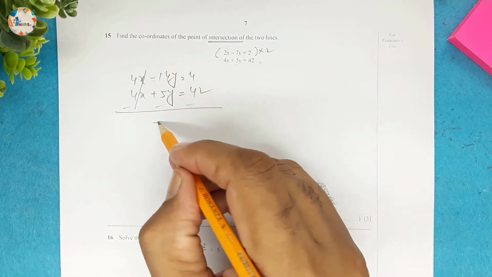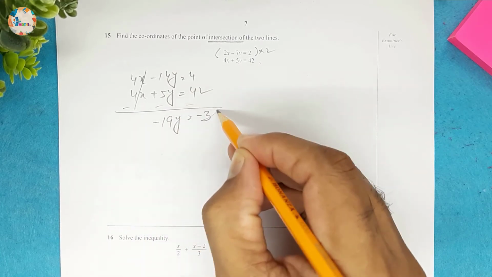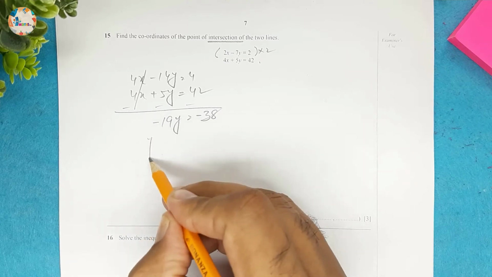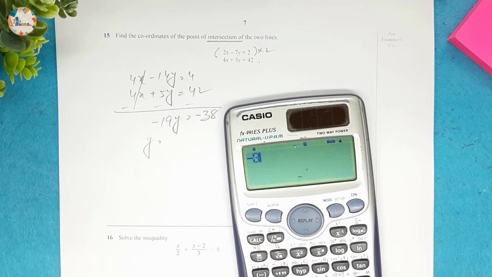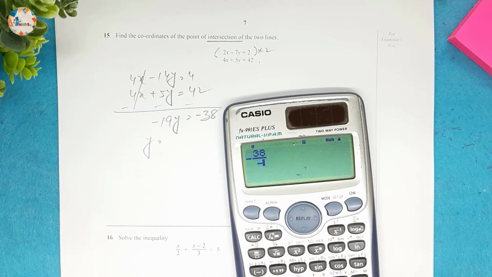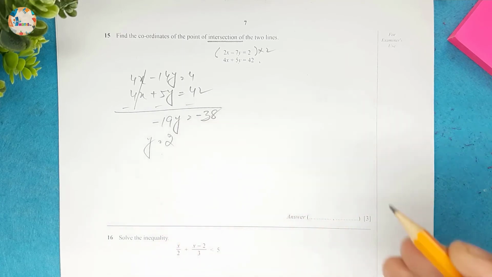This will be minus 19y is equal to minus 38, and y will be equal to minus 38 divided by minus 19, which is equal to 2. So y value is 2.